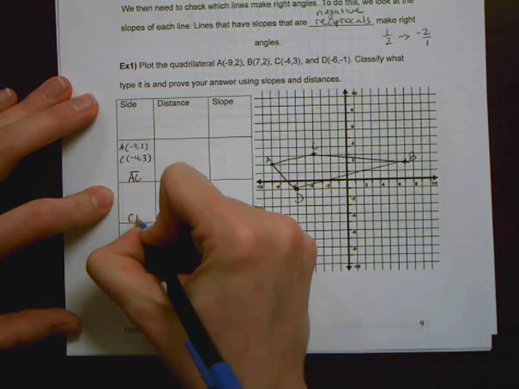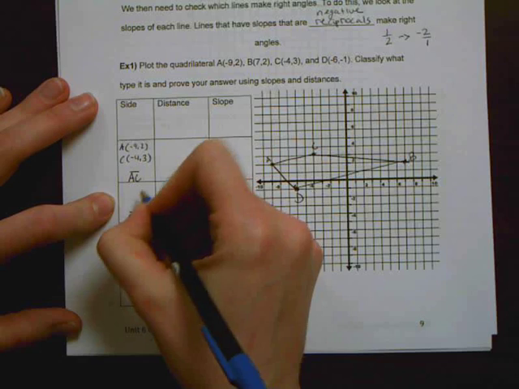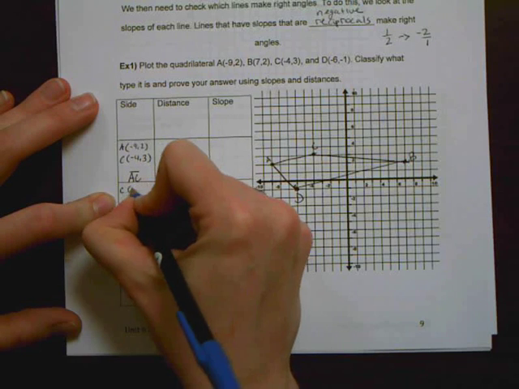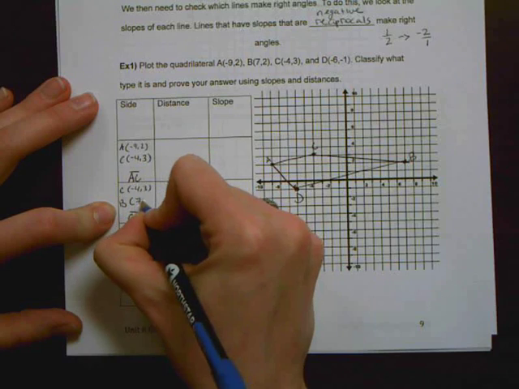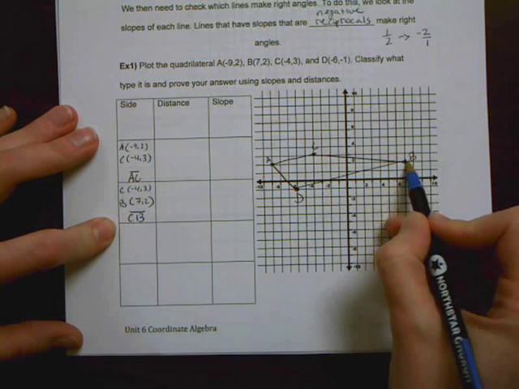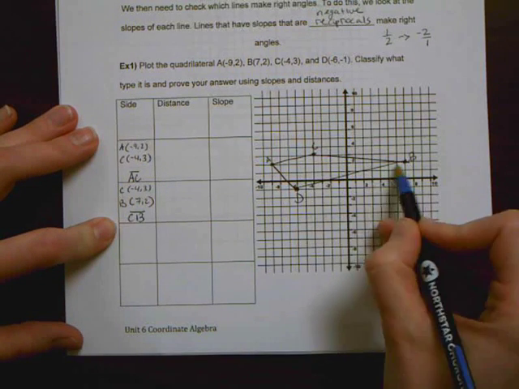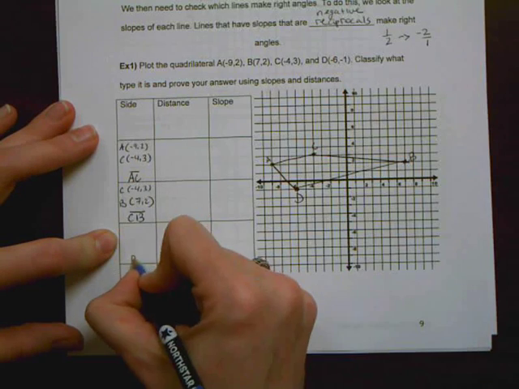Okay, then I'm going to go to this side, which is CB. My point for C is -4, 3. My point for B is 7, 2. Okay, and then I'm going DB, or you can put BD.